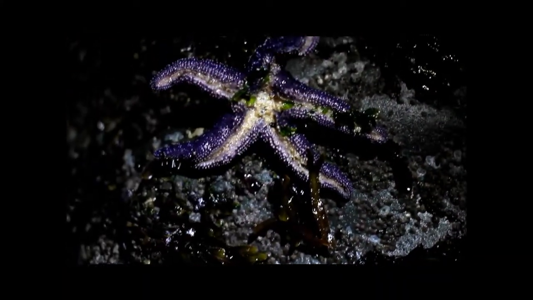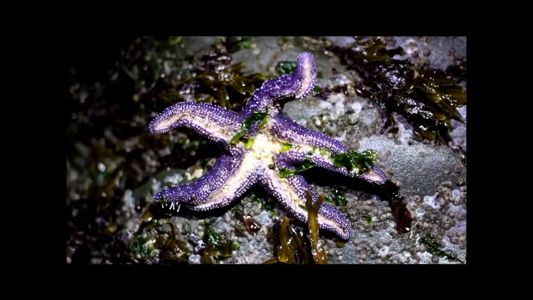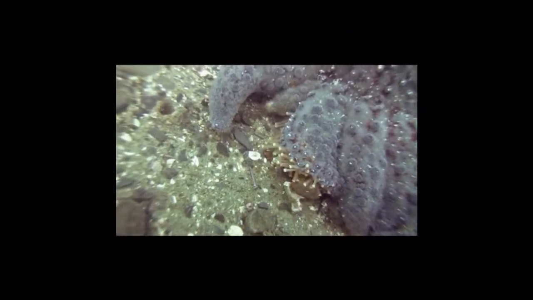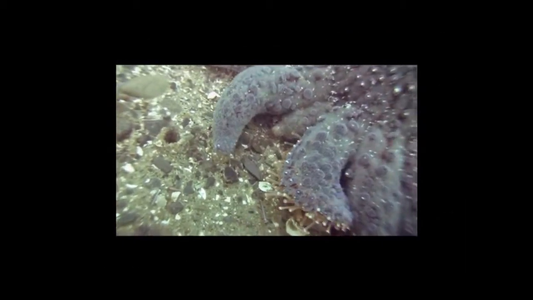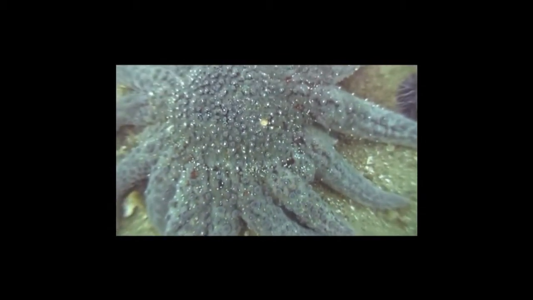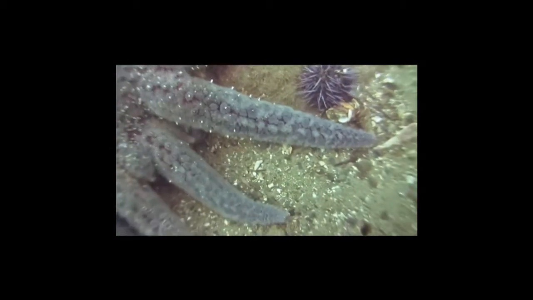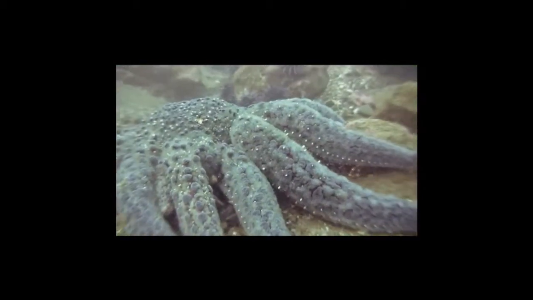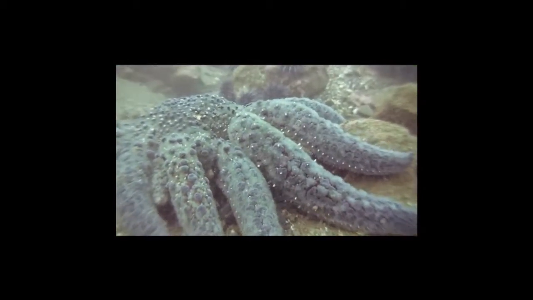These are used to sense touch and chemicals, such as taste. Pycnopodia helianthoides. The root words in Latin: pycna means thick and podia means foot, helia for sun and thoides for flower. That makes the species name thick-footed sunflower.